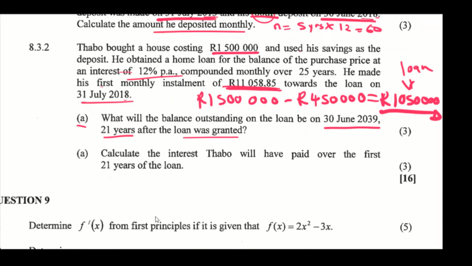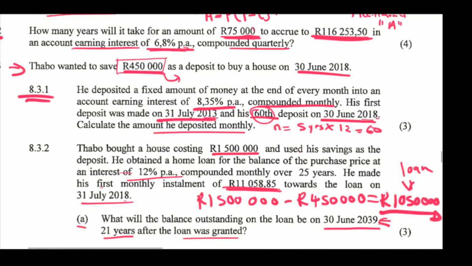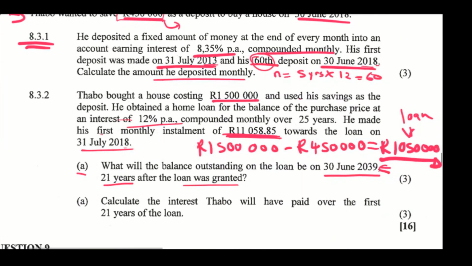Because we want to identify the outstanding amount of the loan in 2039, we can subtract, because the number of years was from 2018. Let's just subtract from 2018, which is 2039 minus 2018. I'm getting 21 years, right?